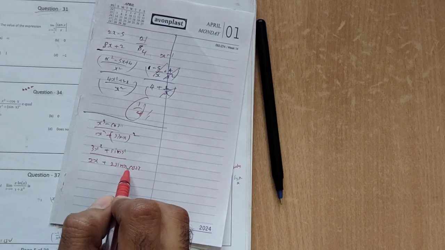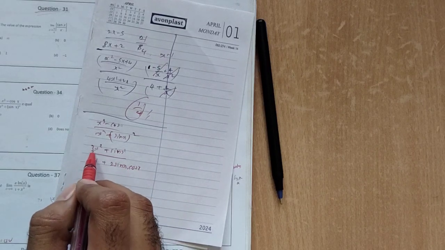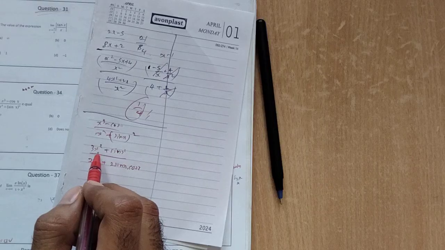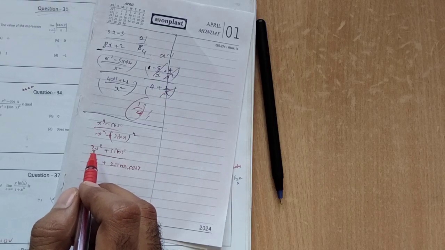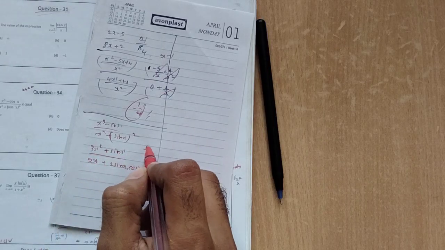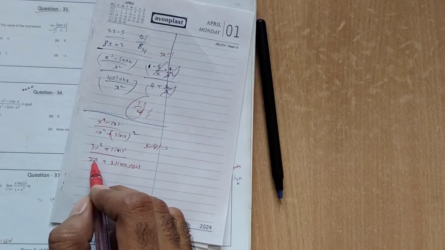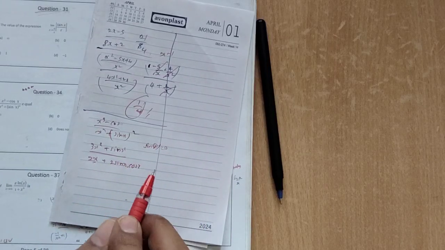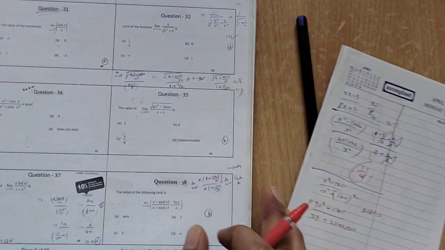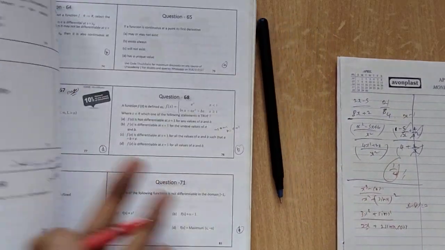So 6x, so definitely sin, see simple thing, sin infinity is what? 0 will be the answer. So 0 by infinity, so 0 by this one infinity is also 0 only. So maybe the answer will be B. But where is that thing?